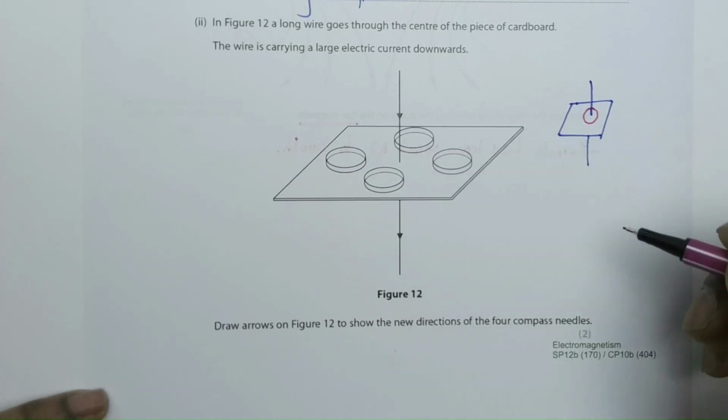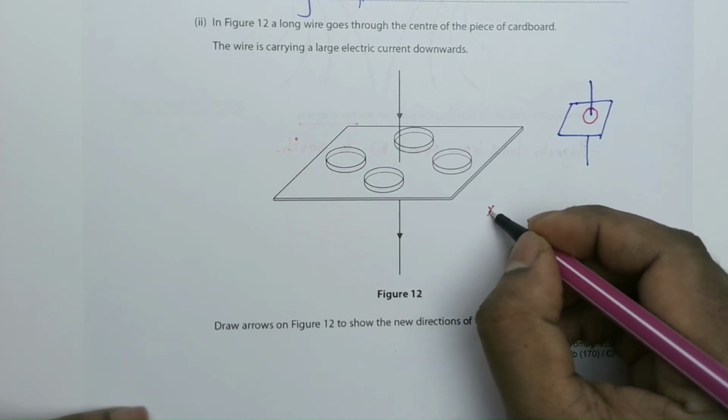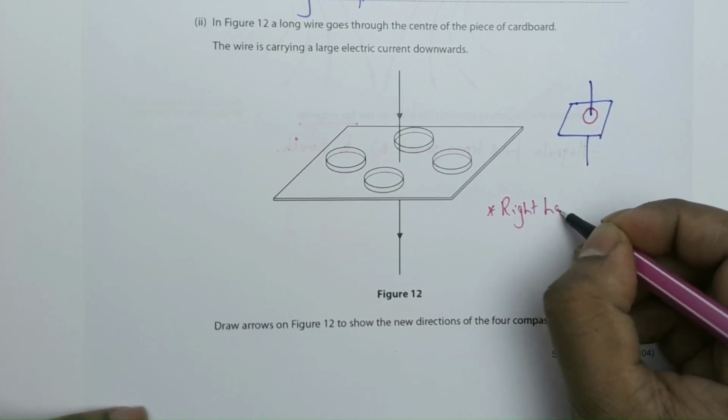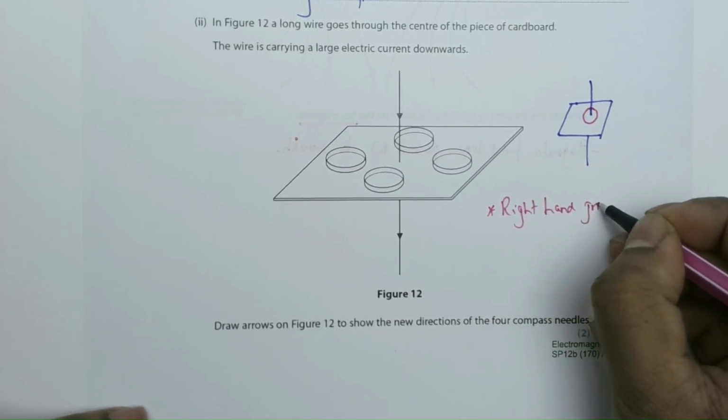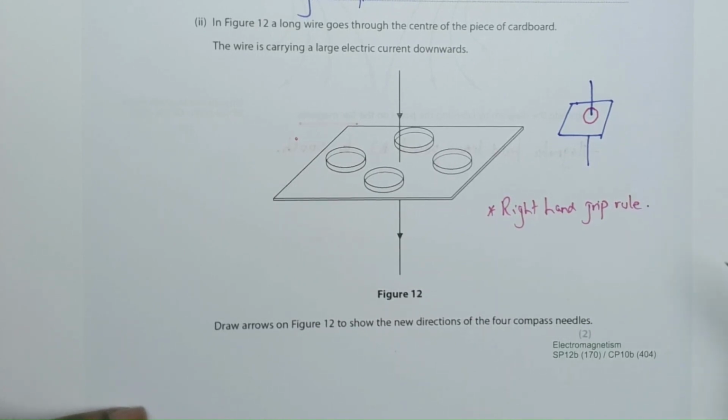Now, will it point clockwise or anti-clockwise? Now, the rule that you need to use is the right hand grip rule, right? Now, if you want reference to this, have a look at page 170 or page 404 in the Combined Science Physics textbook.